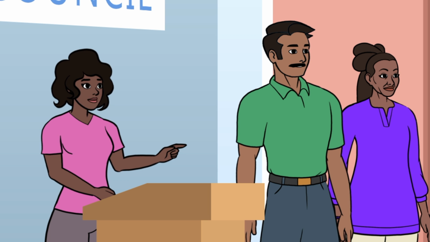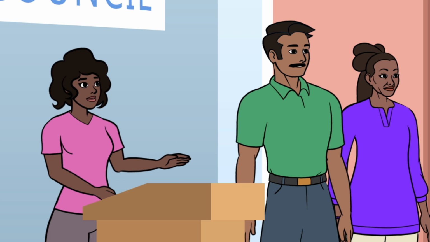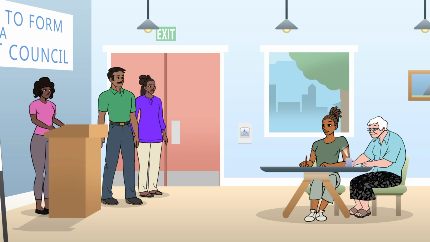Can we go around the room and have everyone say your name, which building you live in, and one goal for a resident council? Miss Smith, can we start with you?